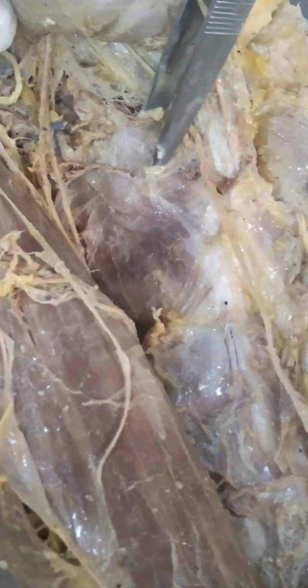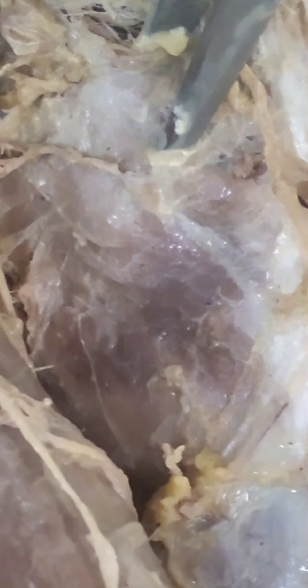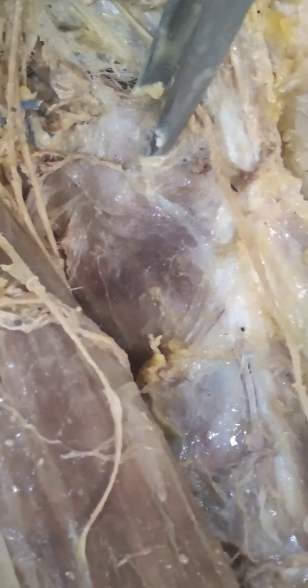The nerve supply of this, as we can see here in the upper direction, is the subcostal nerve that is just below the 12th rib. It is the ventral rami of T12 spinal nerve. Also the L1 to L4 spinal nerves, that is first to fourth lumbar spinal nerves, will supply the Quadratus Lumborum.